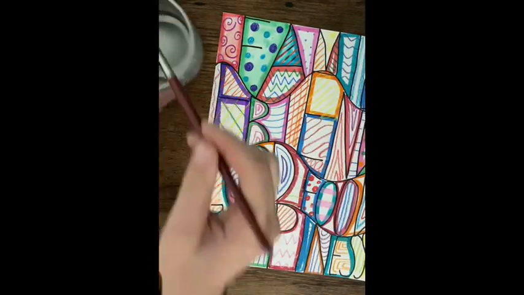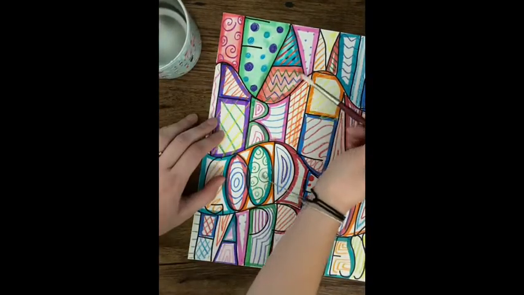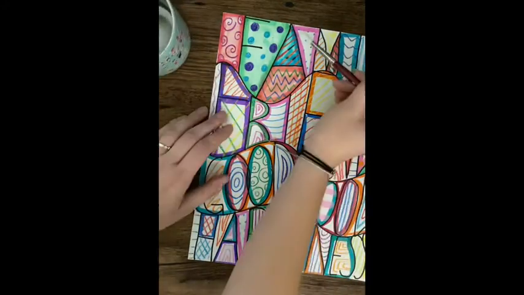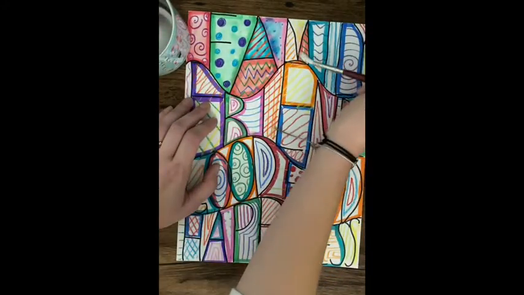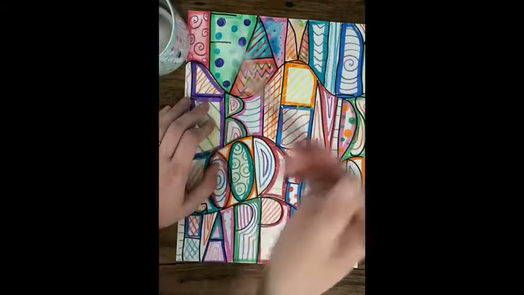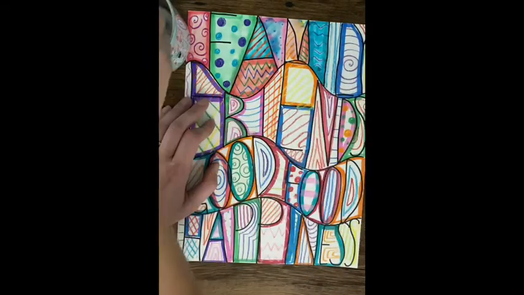You will need to remember to rinse your brush in between each and every single section. Otherwise, the colors will all start to bleed together and create a big brown puddle. Try to paint the sections separately without getting them mixed up.